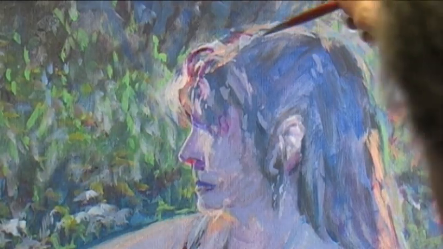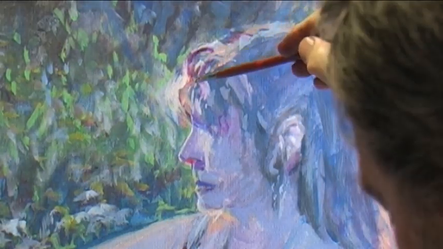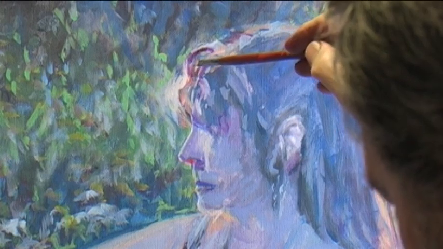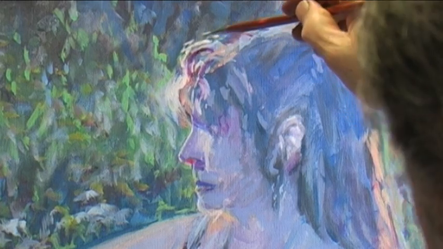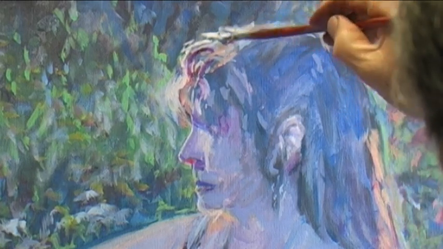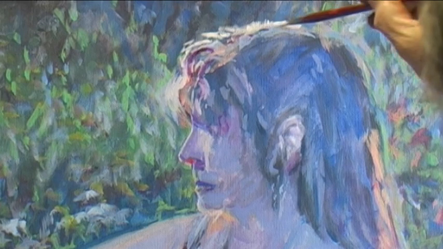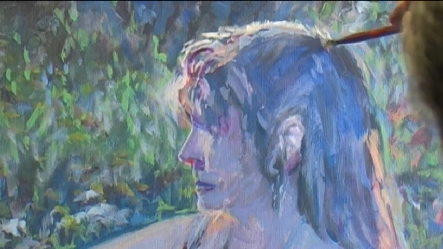Just working on the head at the moment and feeling my way around these ladders of sunlight, which are a bit harder than I thought they were at first. You can see beautifully how much fun the effects are to put in.